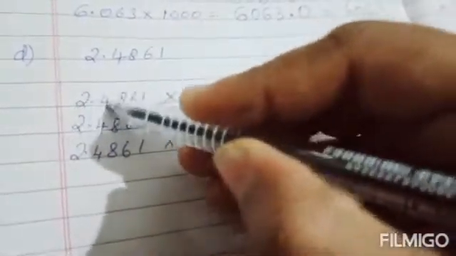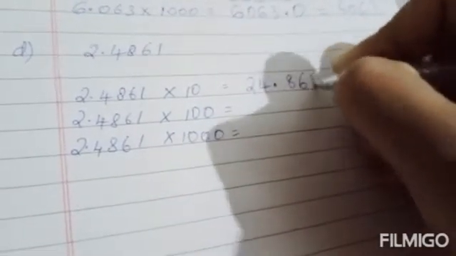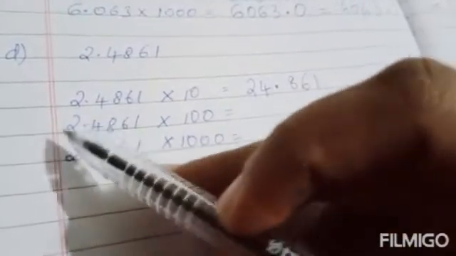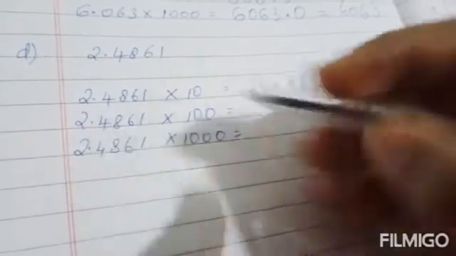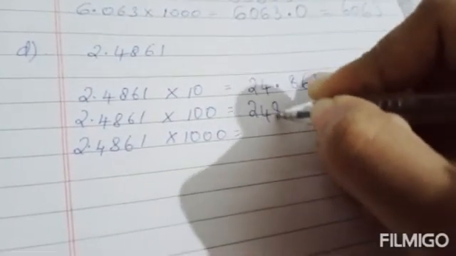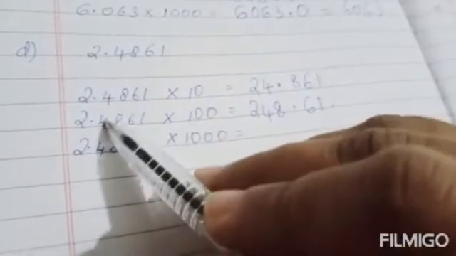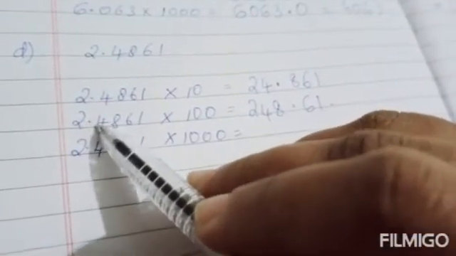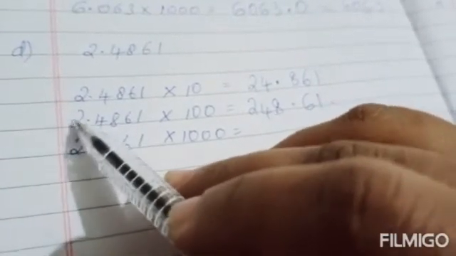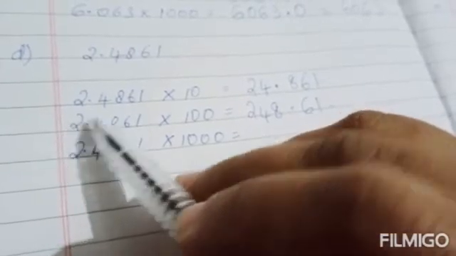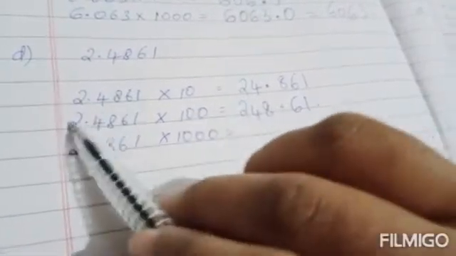So, 2 and 4. It will be 24.861. Okay. Then 2.4861 into 100 it will be 248.61. If you are multiplying by 100, move the decimal point 2 places to the right. So, 4 and 8 will come before the decimal point. Along with this 2, if you are writing 4 and 8 it will be 248.